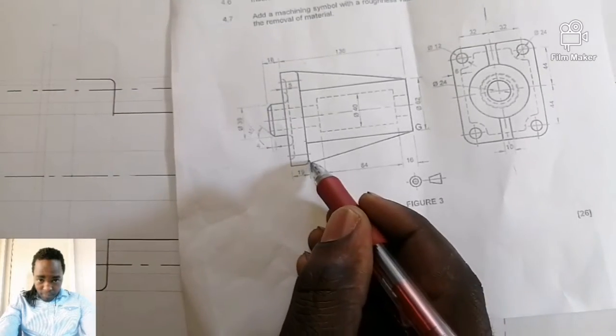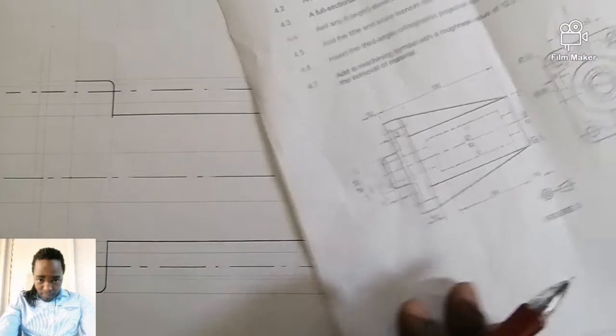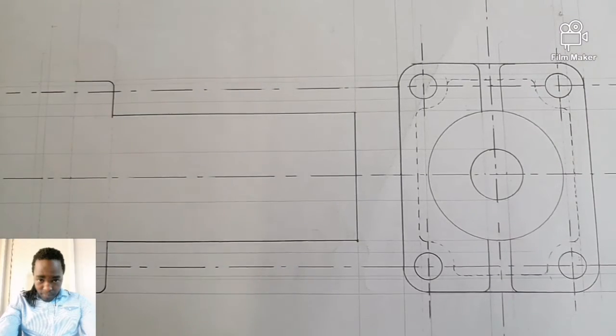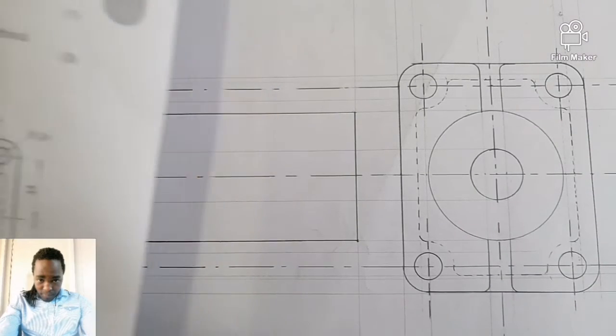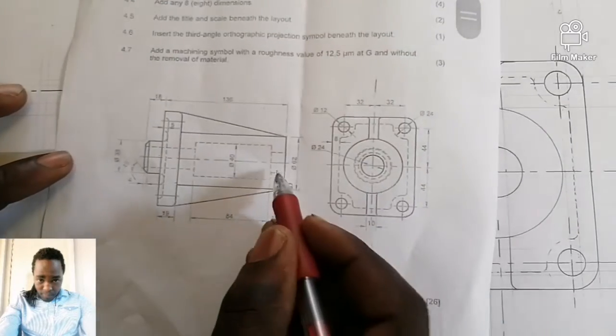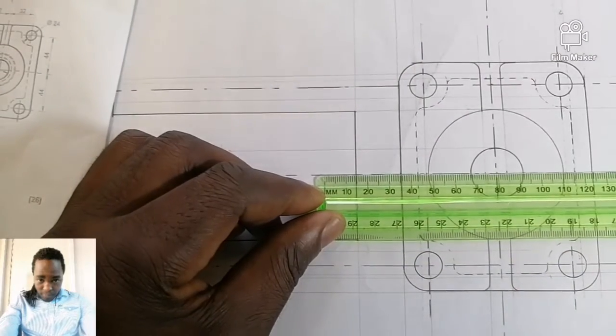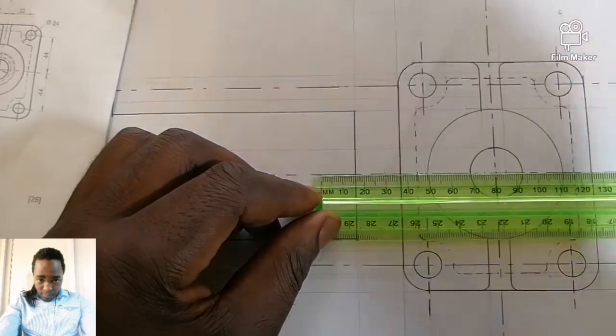You see, it's not a sharp corner, it's an arc, so it's supposed to be like this. Then from there, what is happening? What is expected from you? So let's get rid of what is happening here. From here till here 16 millimeter using a scale 1:1, isn't it? So there is 15, 16 is here. Simple.